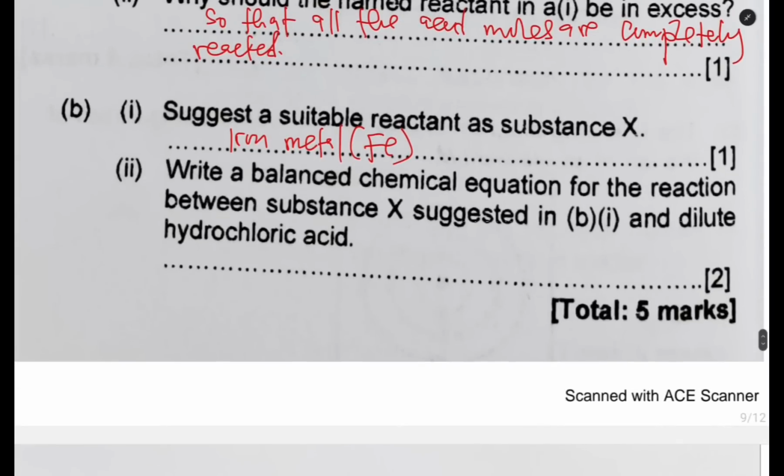Write the balanced chemical equation for the reaction between substance X suggested in B1 and dilute hydrochloric acid. So iron plus HCl, what is produced is a salt, which is iron 2 chloride, plus hydrogen gas.